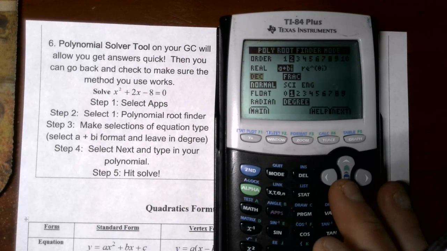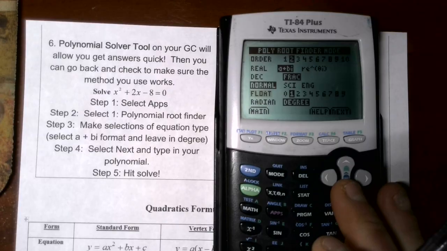It doesn't matter if it's decimal or fraction. Fraction's a little more precise if it'll let you do that. Leave it on normal. The float setting is just the rounding of the zeros. So I'm just going to leave it at 1 and leave it in degree format.